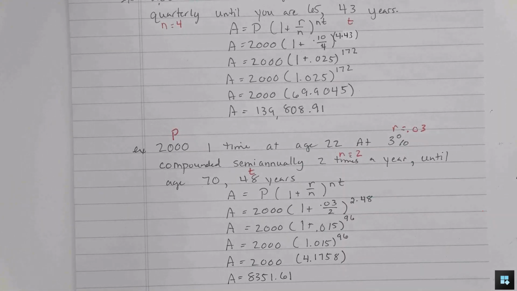So 3% you would put for R, divide by 2, so you have 0.015. Your 3%, don't forget to move your decimal to the left, so it's 0.03. 2 times 48 is 96, so you have your exponent figured out first, and the 0.015, so you can say 1.015 to the 96th power. Notice now we're only going to have a multiplier of 4.